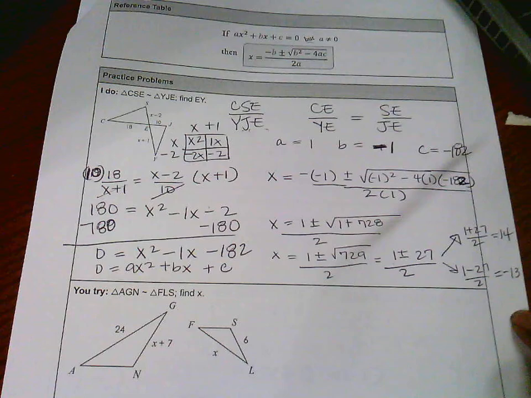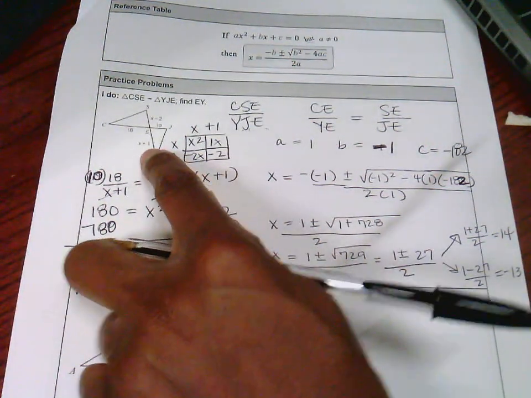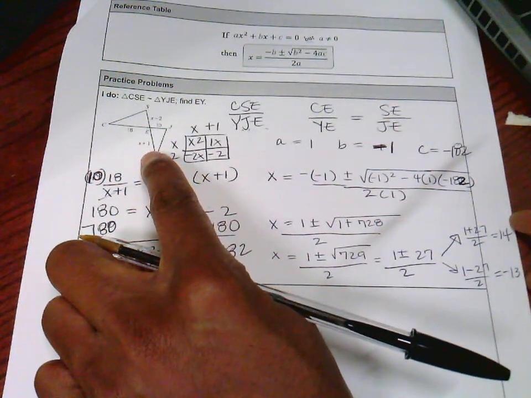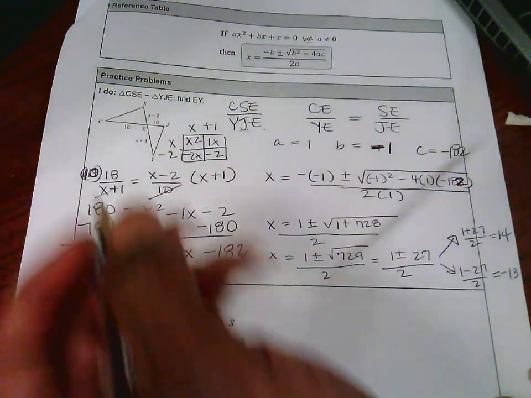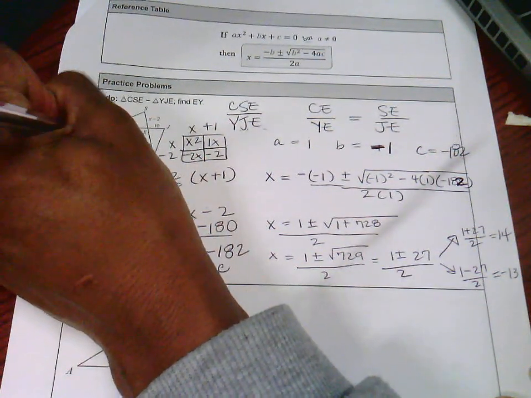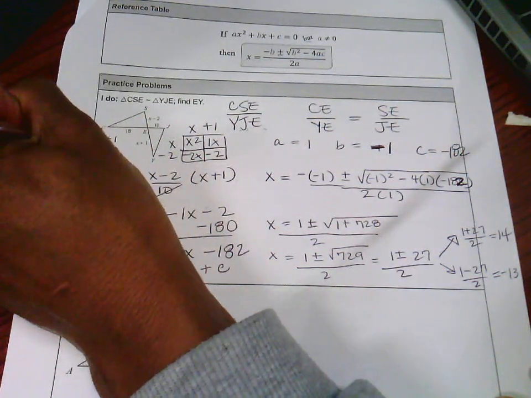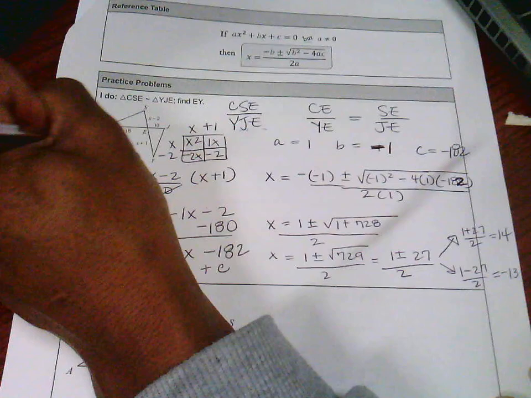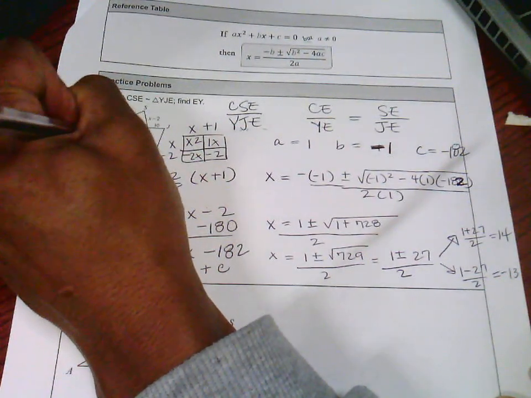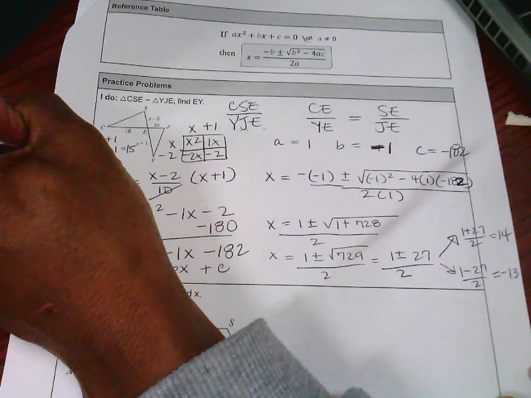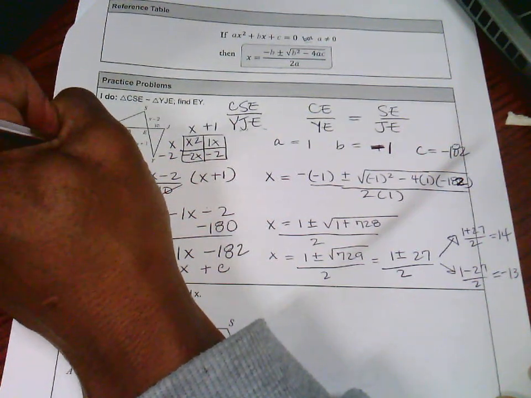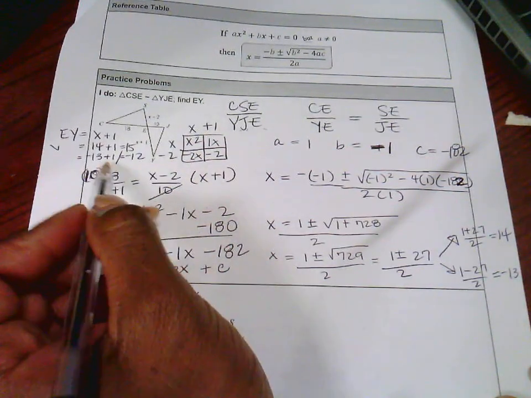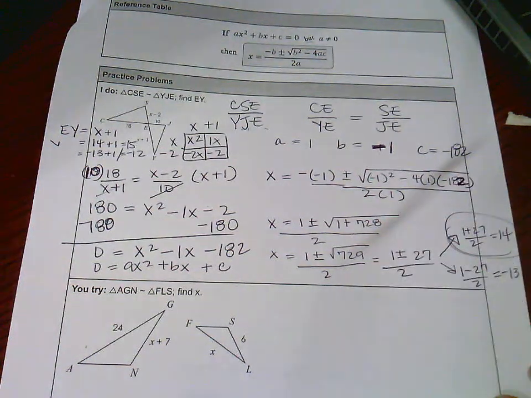But that is not what y is, so we need to plug it back into y. You have to choose the one that is going to give you the positive answer. If I plug this back in, y is x plus 1. So x plus 1 equals 15. That can work as an answer. But then negative 13 plus 1 equals negative 12. This cannot be an answer because you cannot have a negative distance. So therefore, x must equal 14.